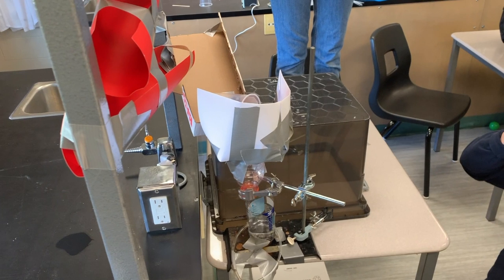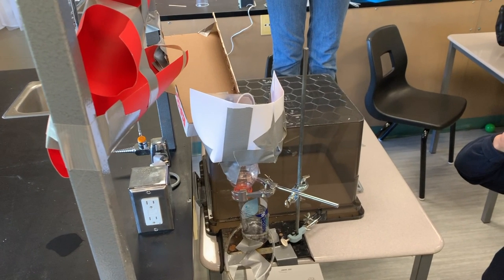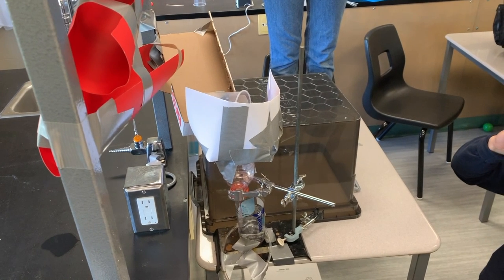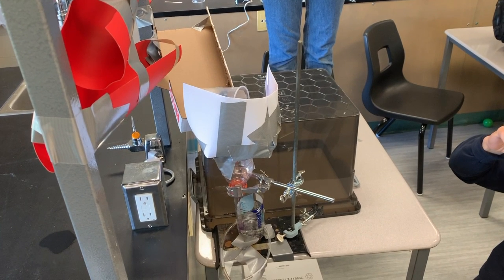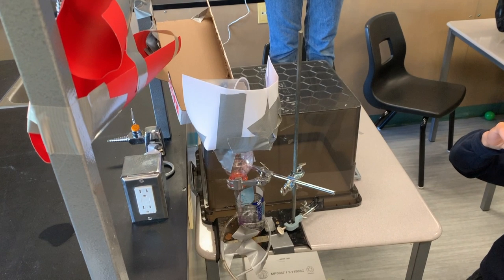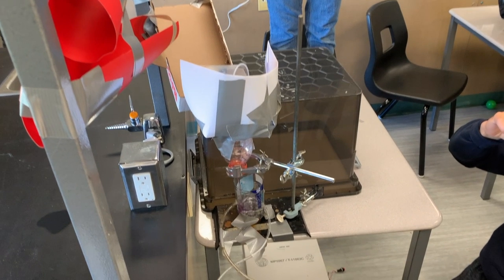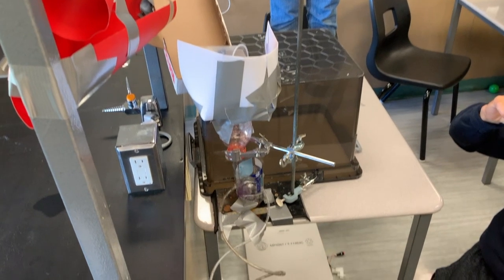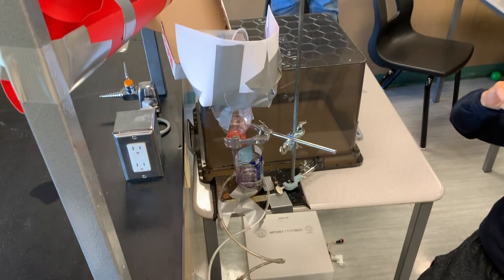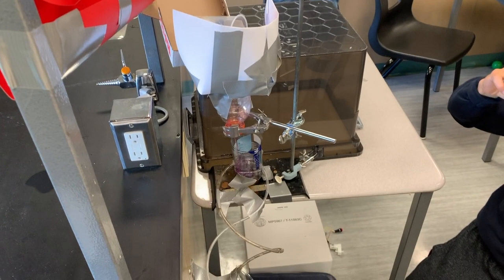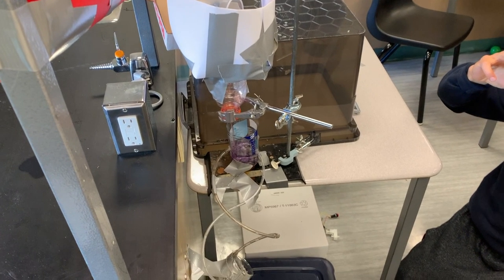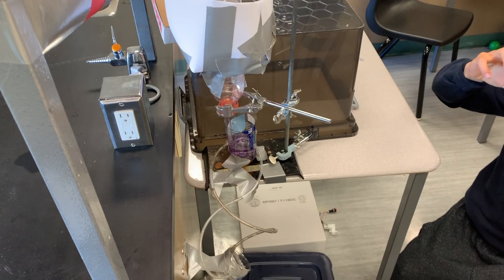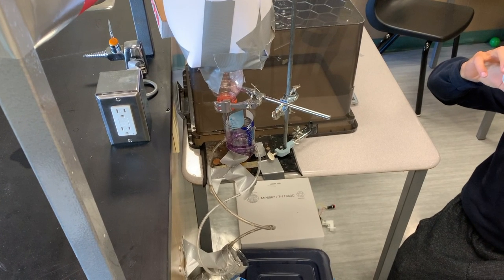My name is Andreas Gomez, and my part for the cardiovascular system was to replicate the system when the left ventricle contracts, pushing the red blood cells into the aorta. I replicated this by having a plastic plate that receives the red water. So the plastic plate represents the left ventricle, and the red water represents the red blood cells, and the funnel represents the aorta.